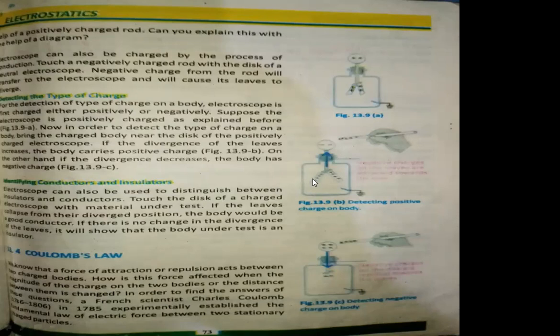There was a French scientist whose name was Charles Coulomb, who lived from 1736 to 1806. In 1785, Charles Coulomb, a French scientist, experimentally established the fundamental law of electric force between two stationary charged particles.